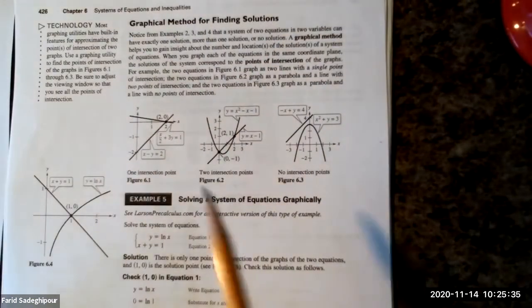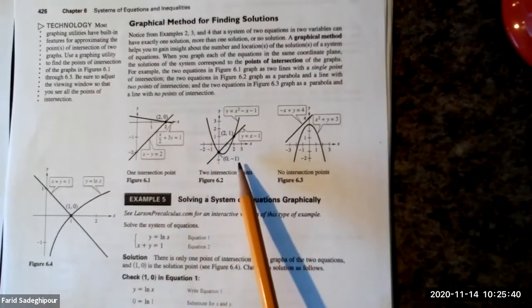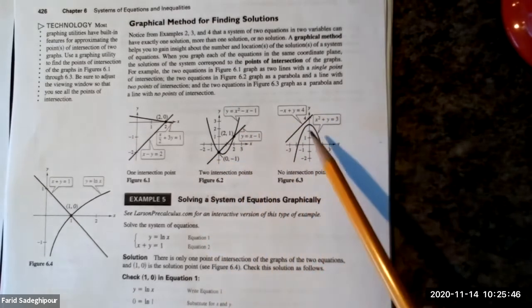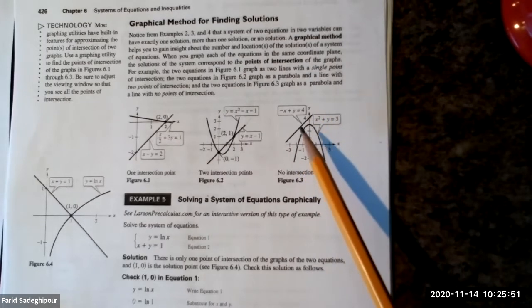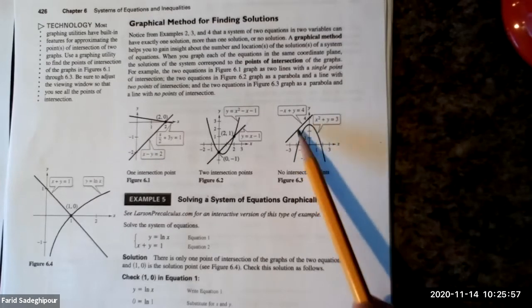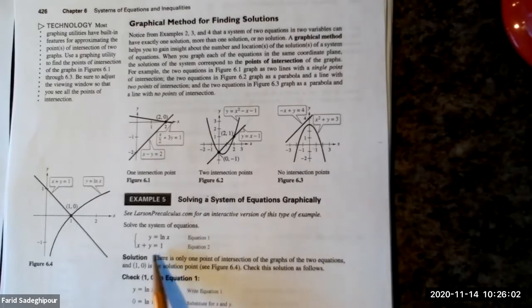This is another example. It's very similar to that. Since I'm going to give you a copy of this document, you could actually review this. So this is an example of two lines intersecting. This is an example of a parabola and a straight line. This is an example where a parabola or a curve and a straight line do not intersect. In this case, you should not have any intersections. They do not intersect. And this is an example where there are two.